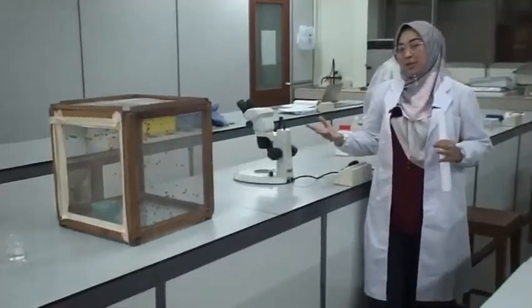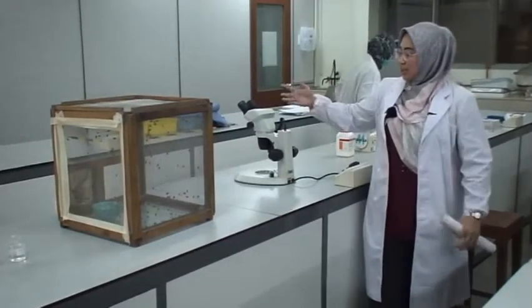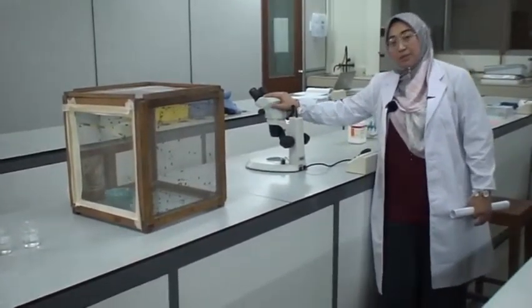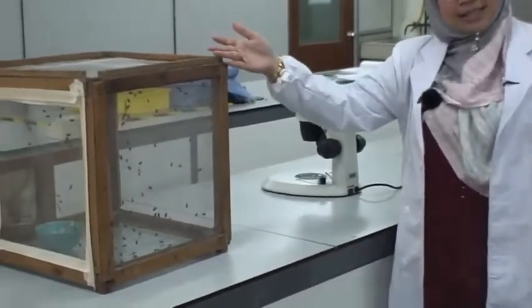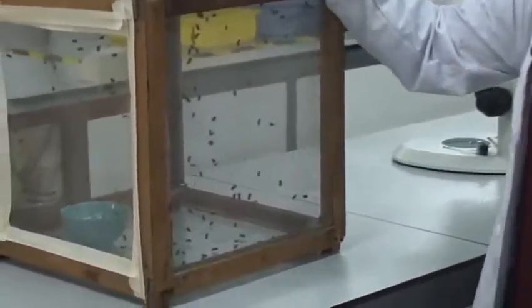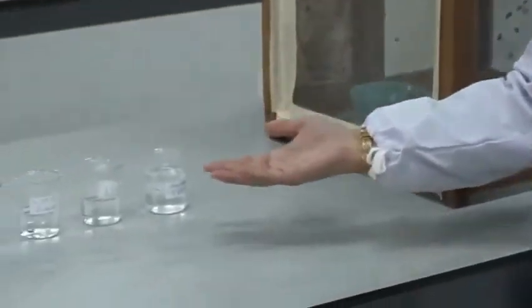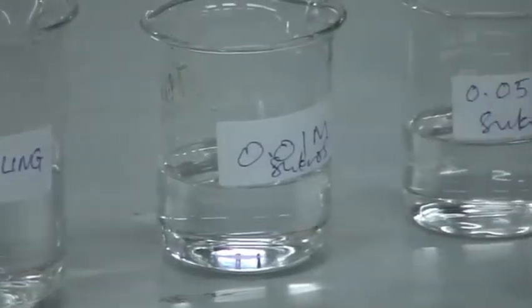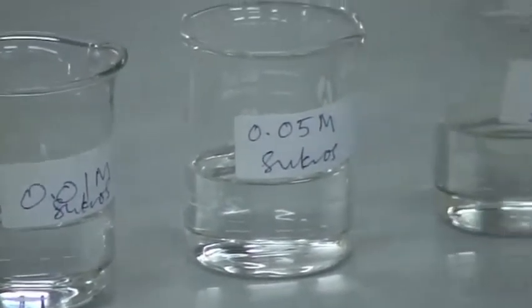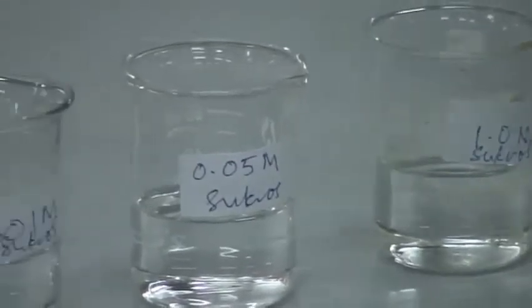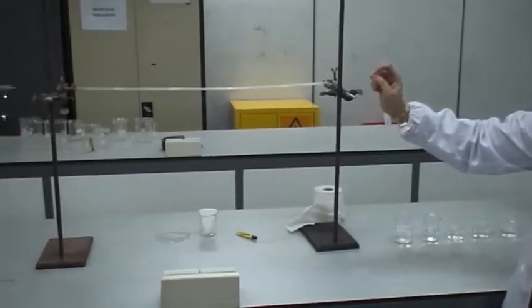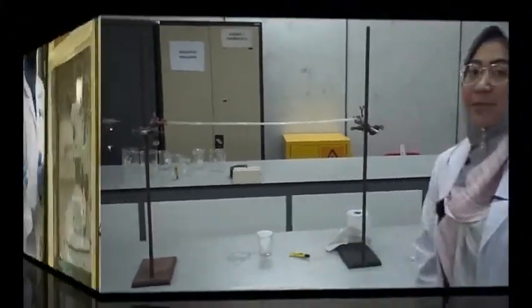So these are the materials that we are going to use for today's practical. This is the dissecting microscope that we are going to use to observe the appendages of the blowfly. These are the adult blowflies, the samples that we are going to use today. And these are the 5 different solutions that we are going to test on the blowfly: distilled water, 0.01 mole sucrose, 0.05 mole sucrose, 1 mole sucrose, and 5 ppt of seawater. This is the retort stand that we are going to use to attach the blowfly on. We also have the glue and the filter paper.